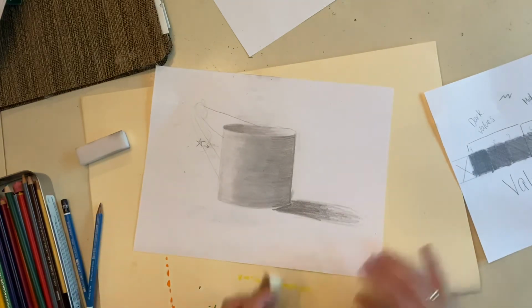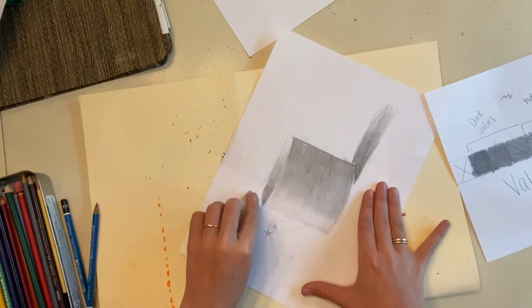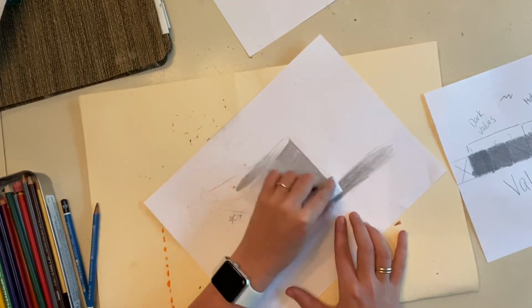So that is how we add value to a cylinder. Clean up my edges and then I am all done.